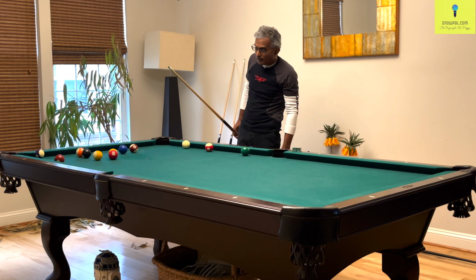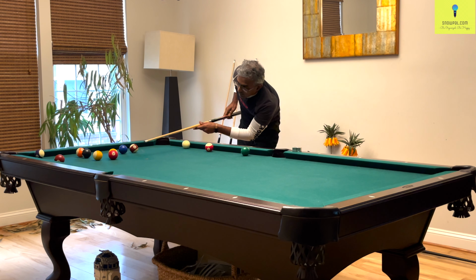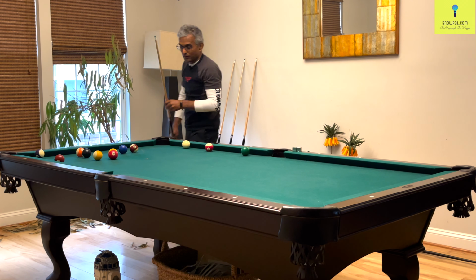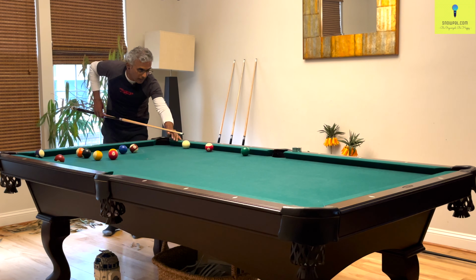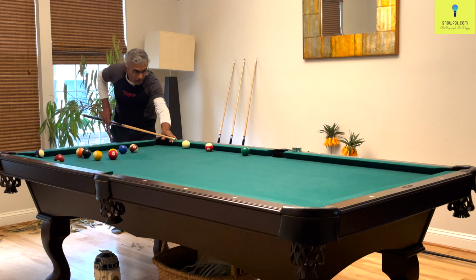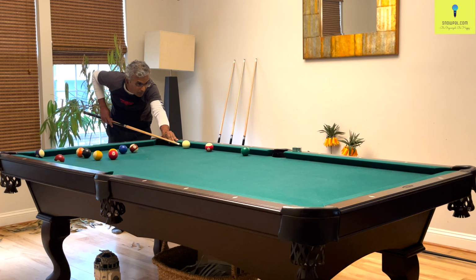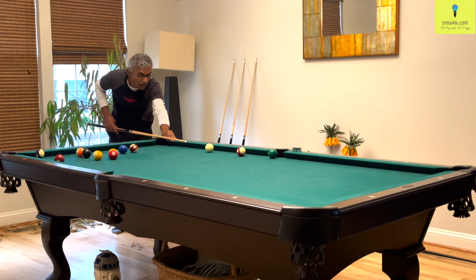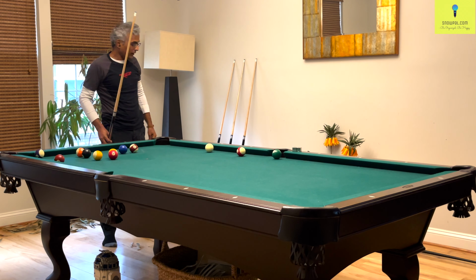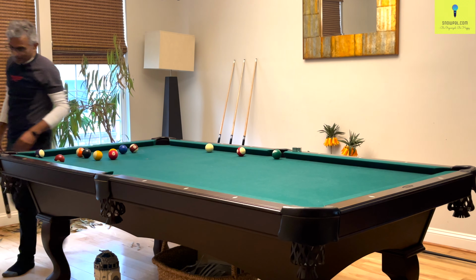I don't know if the yellow has a, no, I don't think so. I'm going to connect the 11 with the green and try to pocket the green all the way there. It's very ambitious. I could have hit it harder.